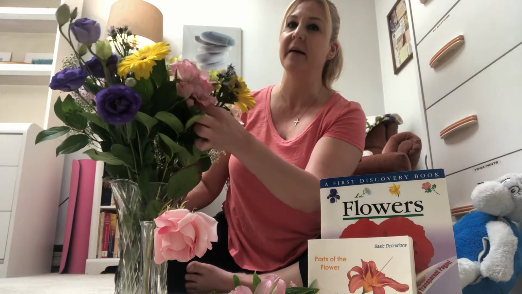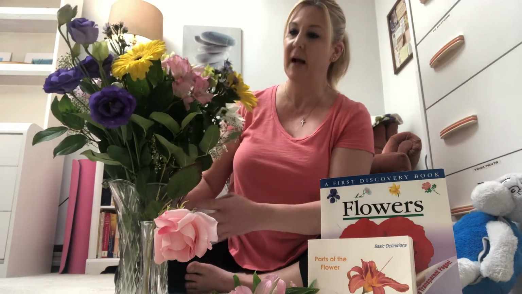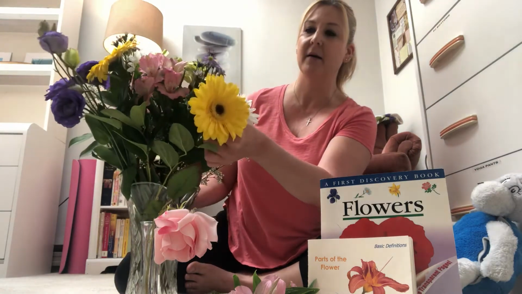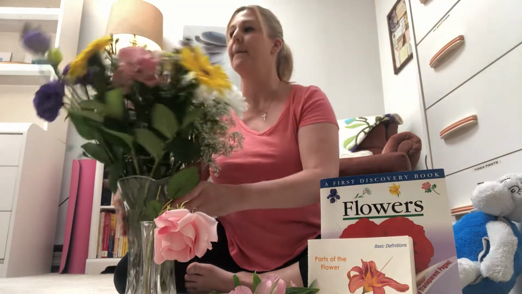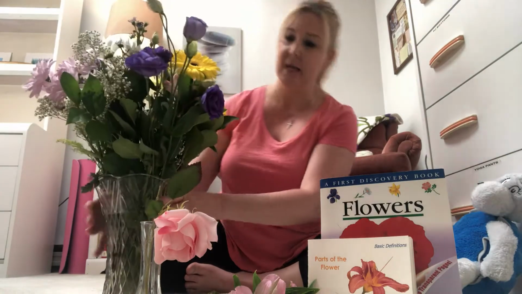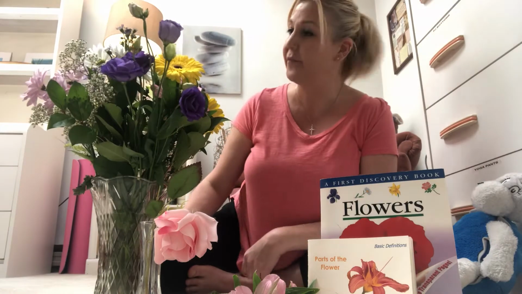But I've got some pretty pink flowers here and some yellow flowers over here and beautiful white flowers and some purple flowers. So these flowers are real. They're real flowers. They're living flowers. I have water in the vase so that they can drink up the water to keep them living for a little while.